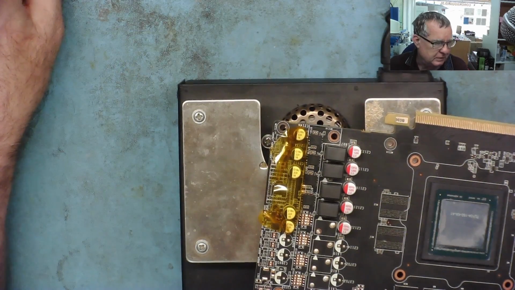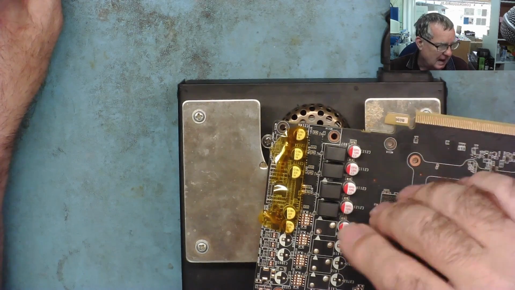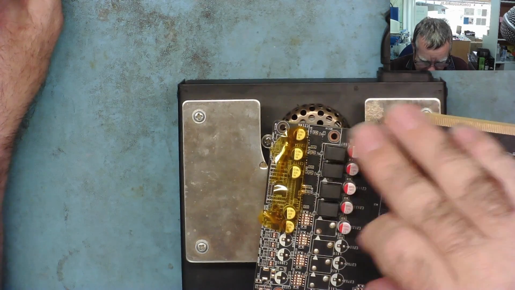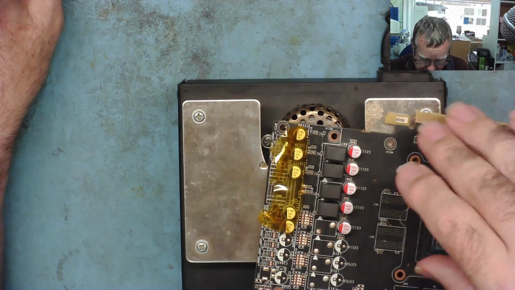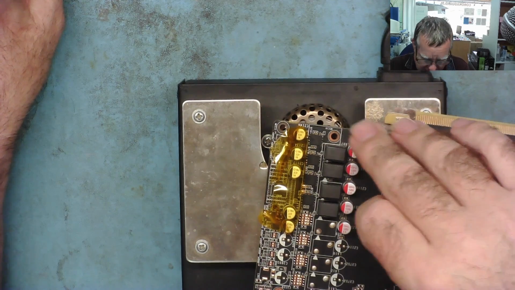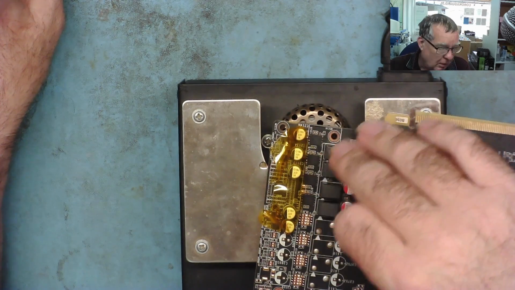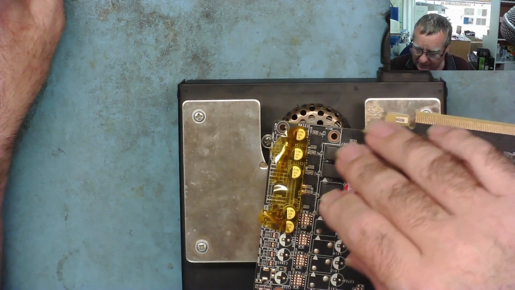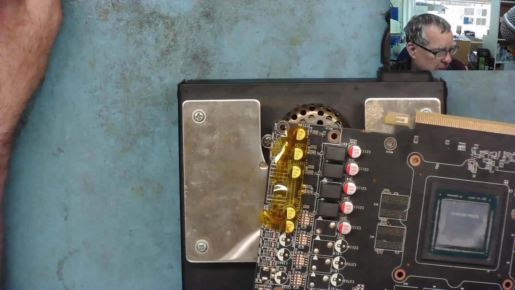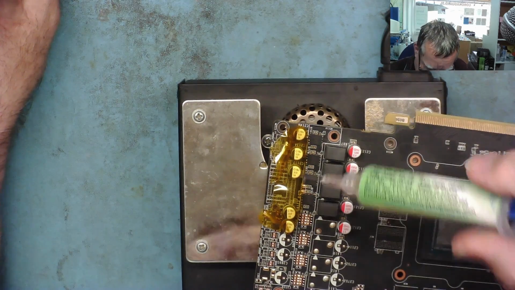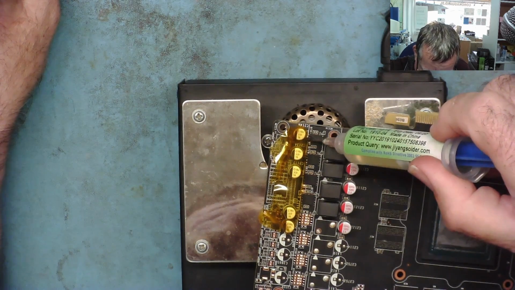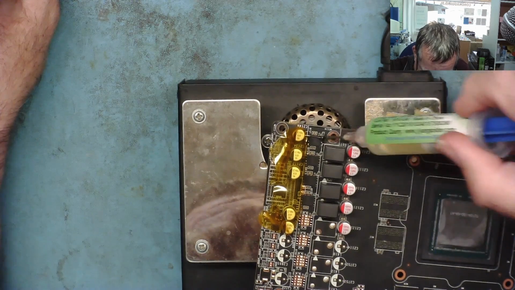I often desolder components by adding some leaded solder to the pins first to work with the melting point. But in the case of these, there are pads underneath the device, so that really isn't going to help you. What I would still suggest you do is add a little bit of flux. So we get a little bit of flux around here.